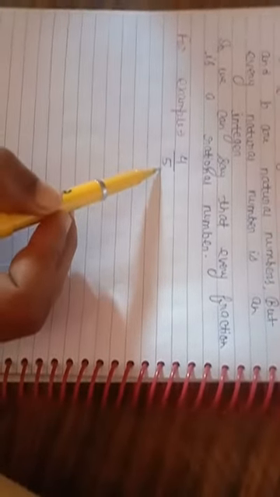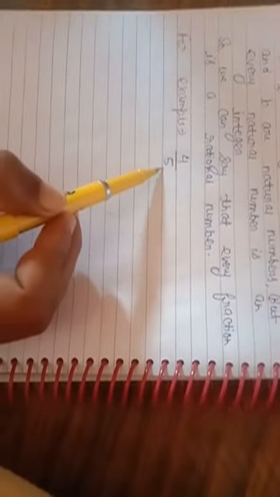Take one example also. For example, take any fraction like 4 upon 5. Here 4 upon 5 is a fraction because by the definition of a fraction, if a number is expressed in the form of A upon B, where A and B both are natural numbers, it is called a fraction.